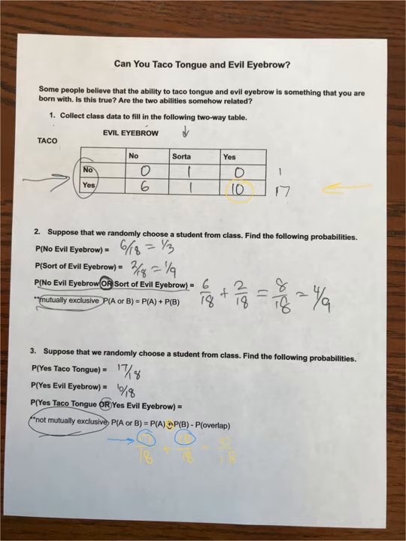That's what it means to be not mutually exclusive. And it's really kind of hard to understand that part. So the answer to this is still 17 out of 18. Okay?